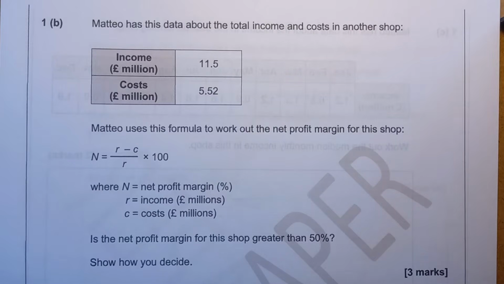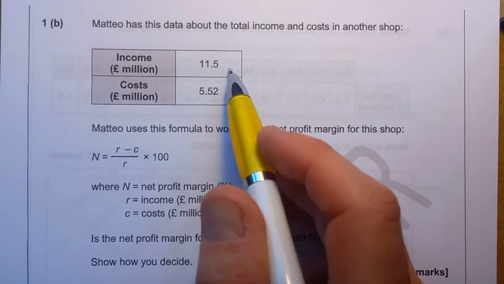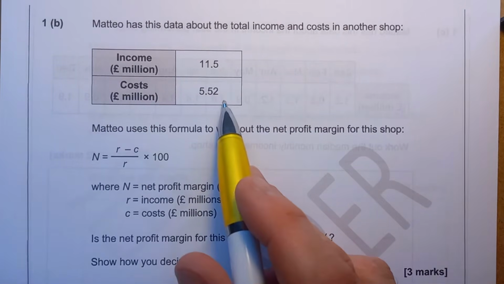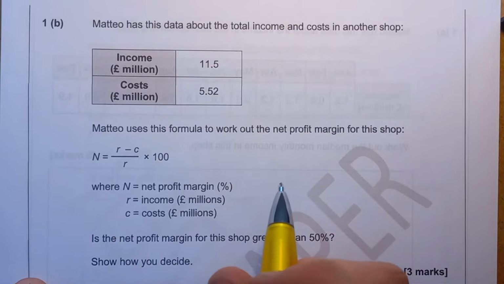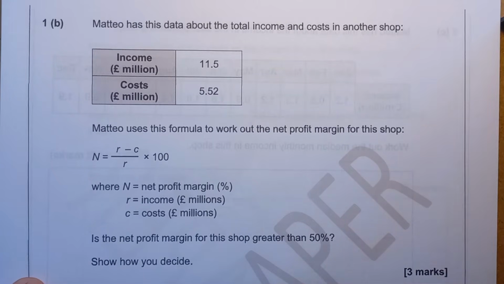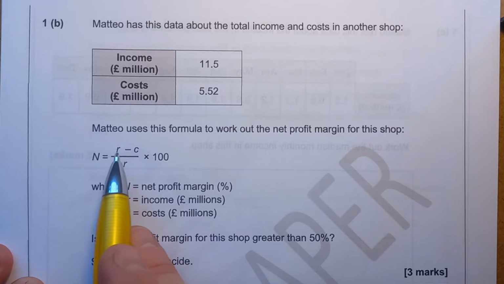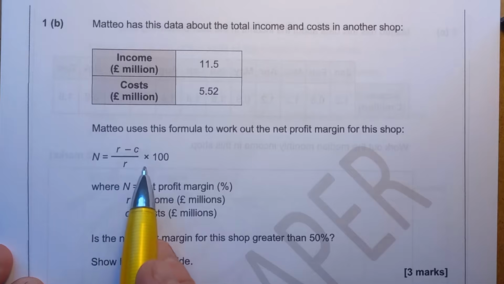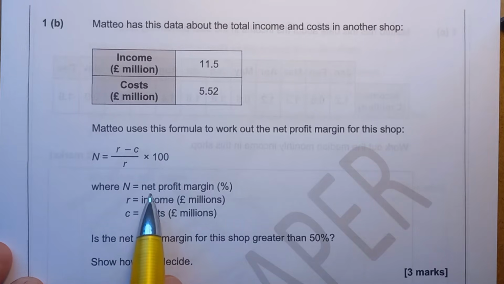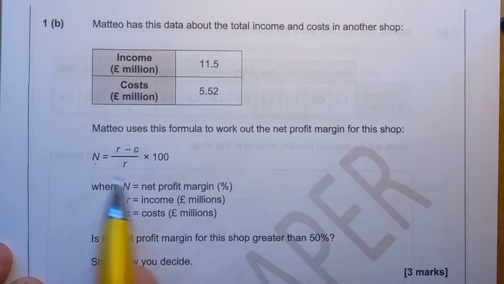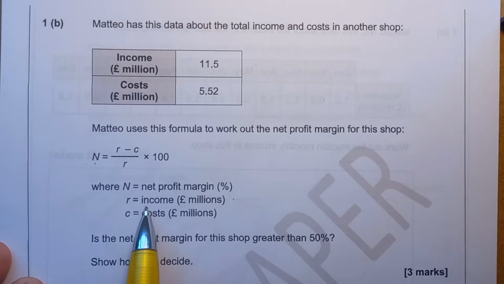1b. Matteo has this data about the total income and costs in another shop. So we've got the income is 11.5 and that's in £1 million, and the costs are £5.52 million. Matteo uses this formula to work out the net profit margin for this shop. So we've got N equals R minus C all divided by R times 100. Where N equals the net profit margin, so that's what we're working out, and that's as a percentage. R is the income in millions of pounds, and C is the costs in millions of pounds.